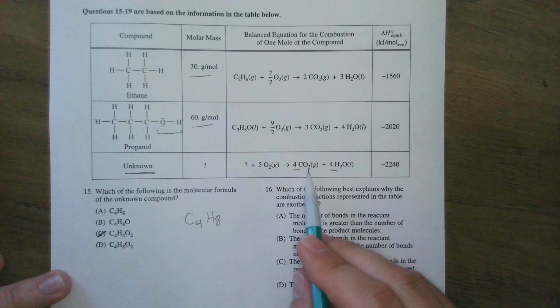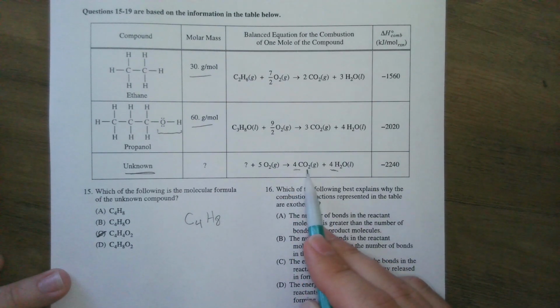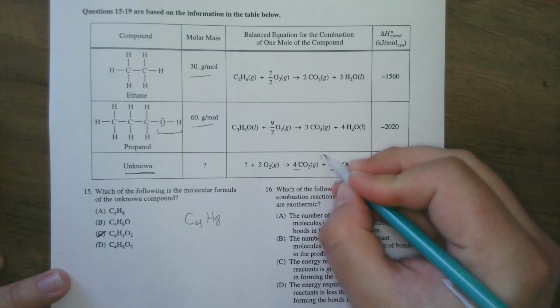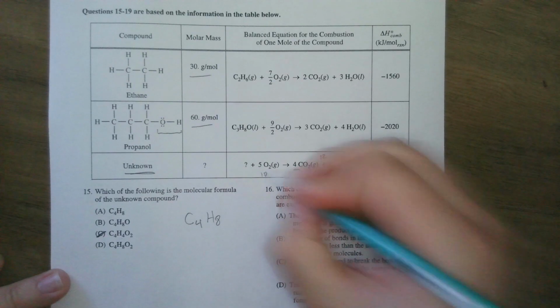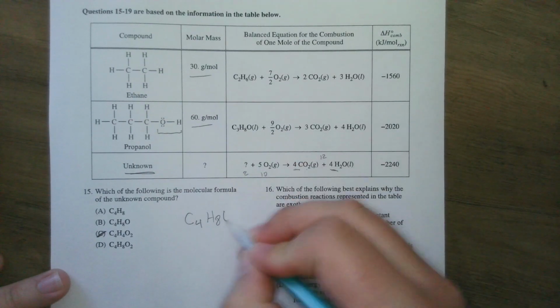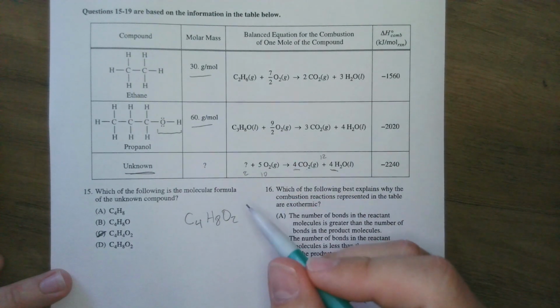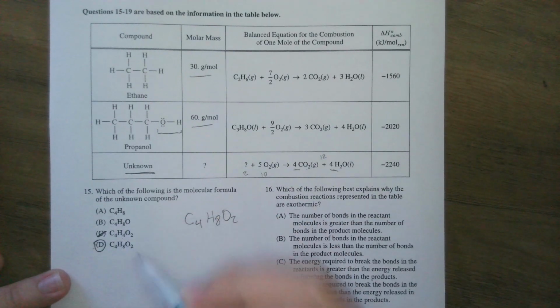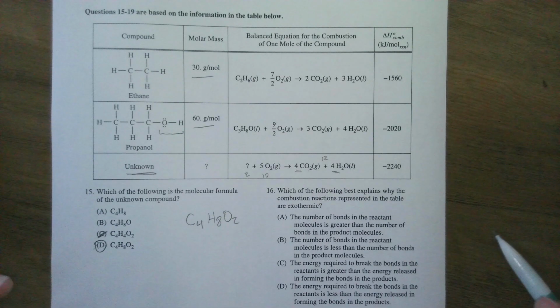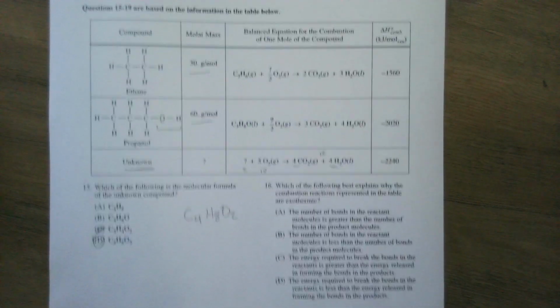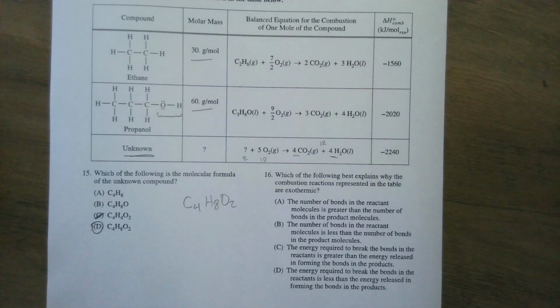Now the last thing I need to add up is the O's. I have 4 and 2 is 8, plus 4, I have 12 O's. But on this side, I already have 10, so the last 2 must come from my formula here, which will give me answer choice D, C4H8O2. Not a problem we normally would do, but a creative sort of balancing problem to do there.